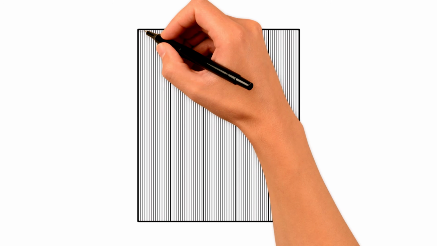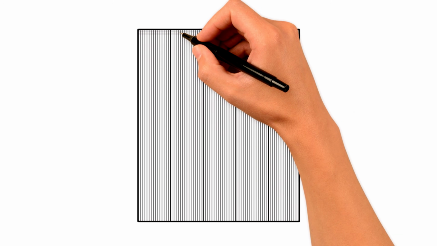Now the horizontal lines for all the blocks. First the big blocks, then 25 blocks, then 500 blocks. So many tiny blocks.